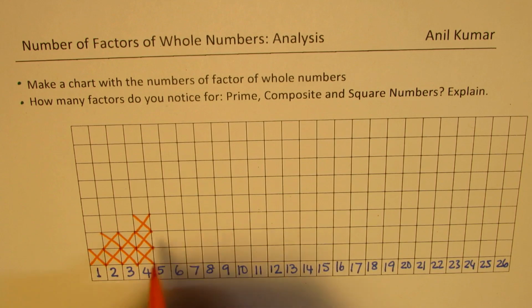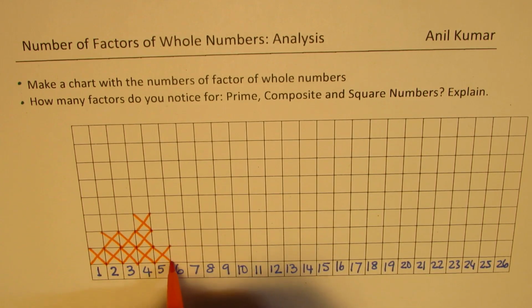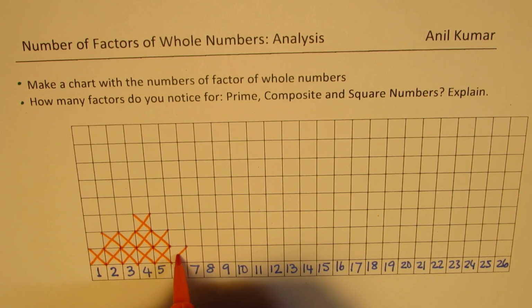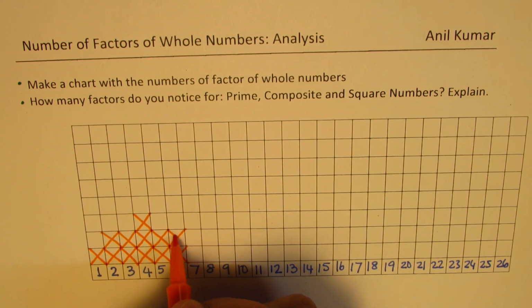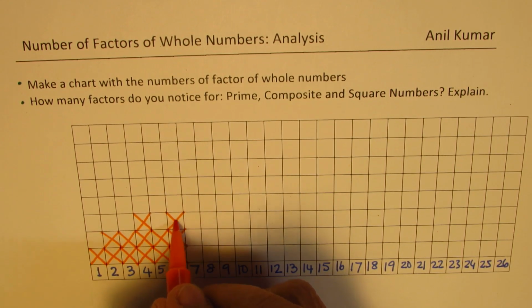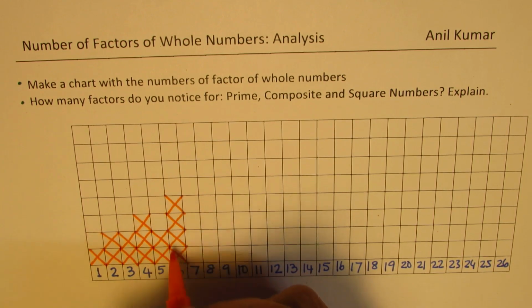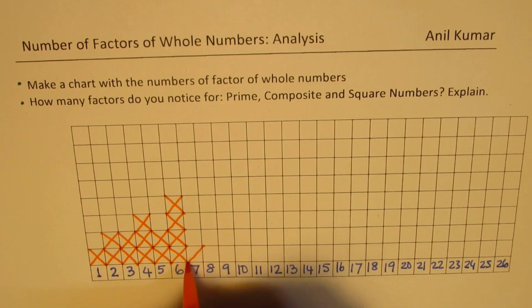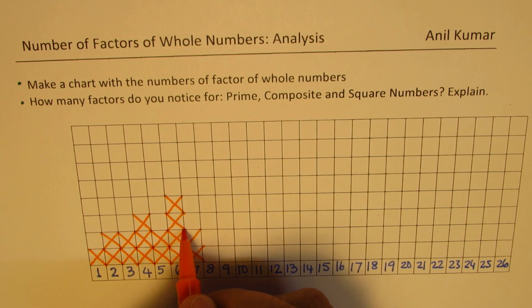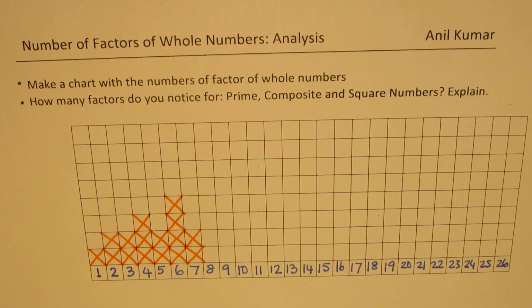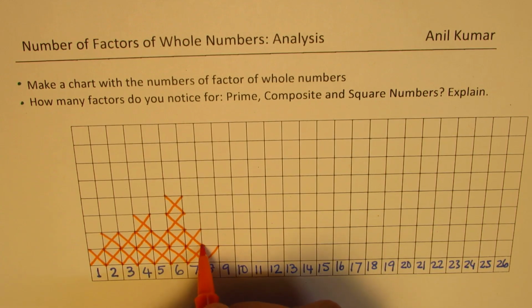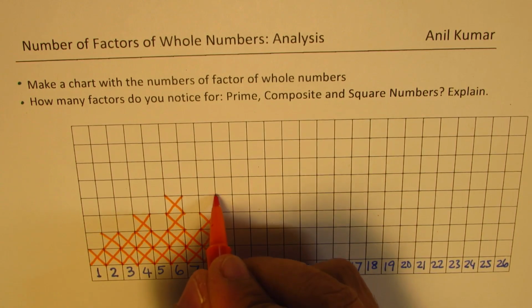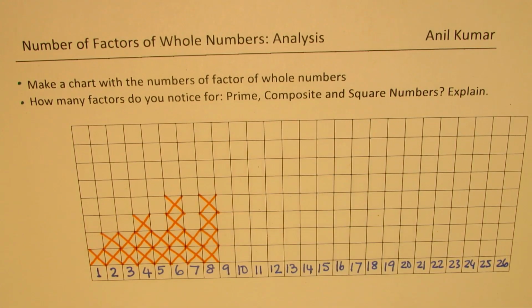Perfect. 5. 5 has a factor which is 1. 1 times 5 is 5, and that's it. 6. 1 times 6 is 6, and then we have 2 times 3 also is 6, right? So that gives you 4 factors for 6. As far as 7 is concerned, it is a prime number. Only 1 times 7 is 7. So it has only 2 factors. 8. 1 times 8 is 8. Then we have 2 times 4 is also 8. So it has 4 factors.